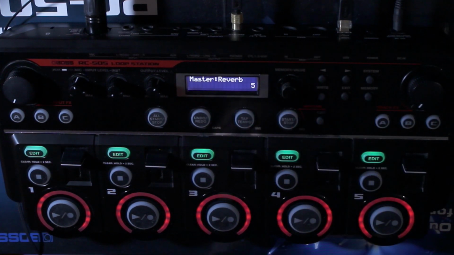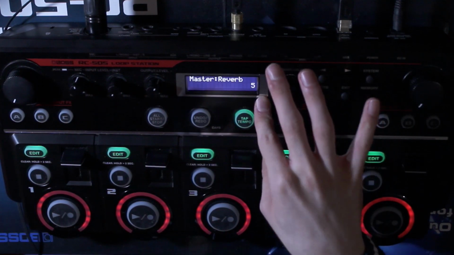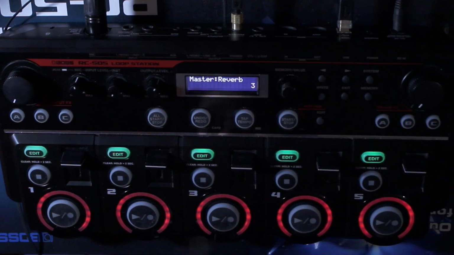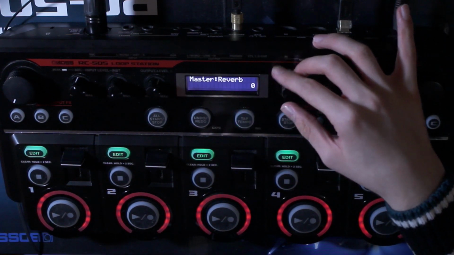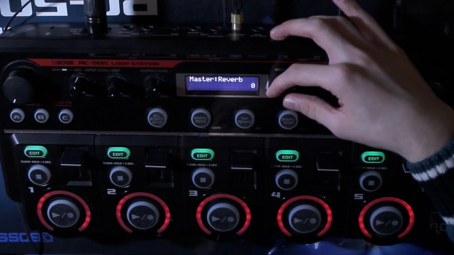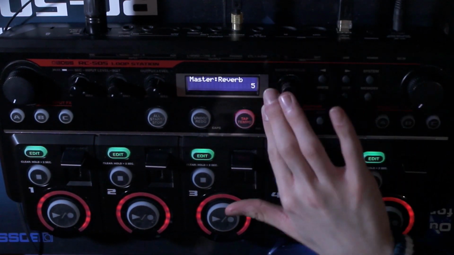And I always put reverb for my tracks. I'll put it on 5 or 3, something like this. But if you don't want to have reverb even for your kicks and snares, you can keep it on 0. So it's just how you want. I just keep it on 5.